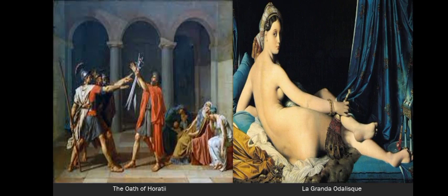Here are some of the famous artists and their works during the Neoclassicism period. First is the Oath of the Horatii by Jacques-Louis David. Oil on Canvas, Musée du Louvre, 1784 to 1785. Next is La Grande Odalisque by Jean-Auguste-Dominique Ingres. Oil on Canvas, Musée du Louvre, Paris, 1840.